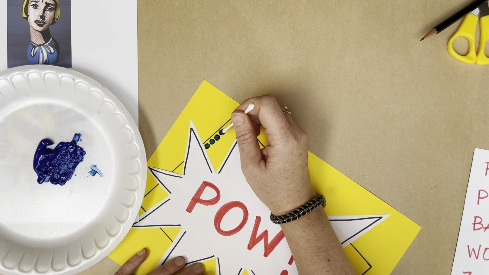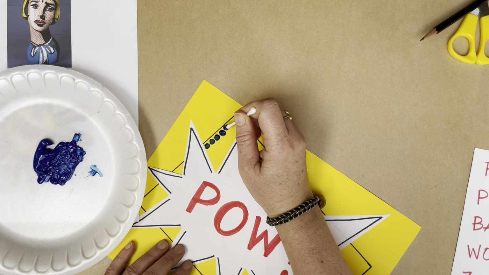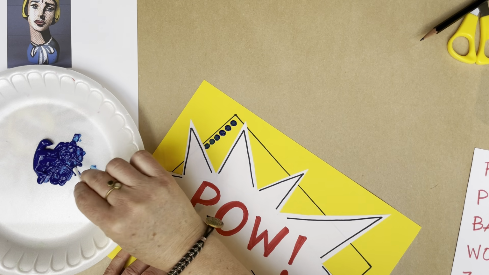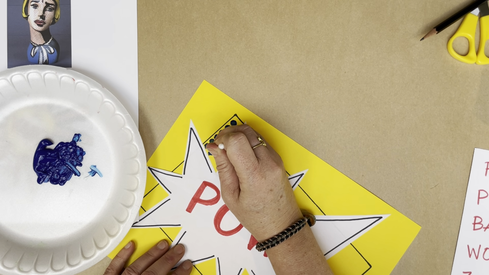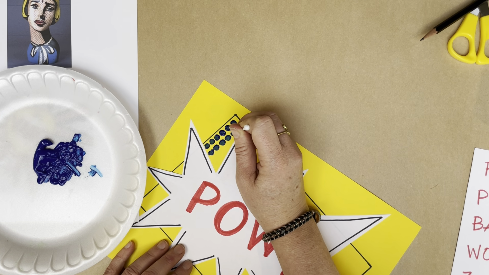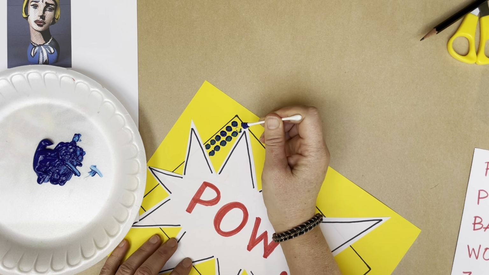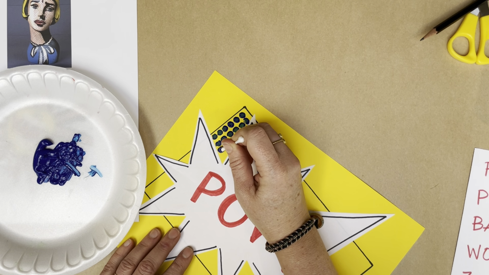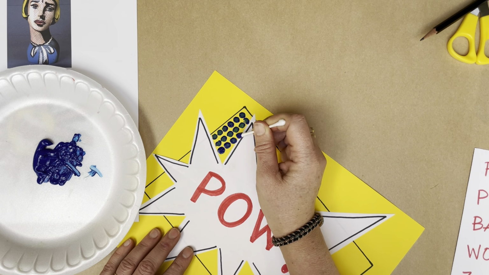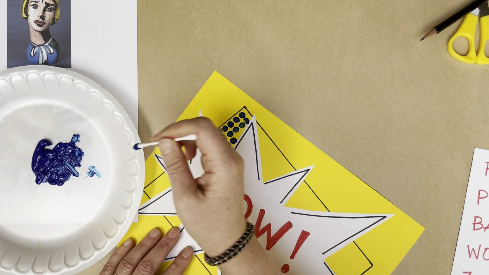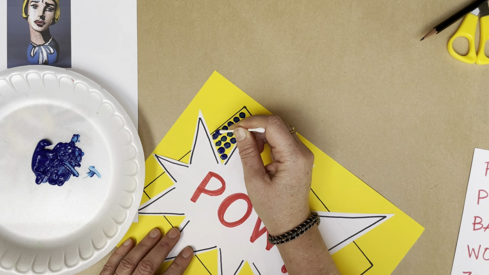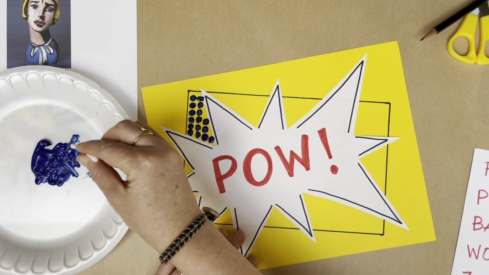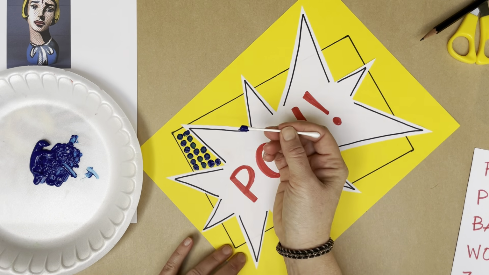We're not going to overlap. The Ben-Day dots are beside each other, not overlapping. But you probably haven't done this before, so if you get some that overlap, that's okay. See, look, those are touching just a little bit. I'm going to try to stay off of my whites, but it may be hard to do that. So like that one went on it, it's okay. And if you want to get some of them thicker, you could do that. And then we just keep working our way around.